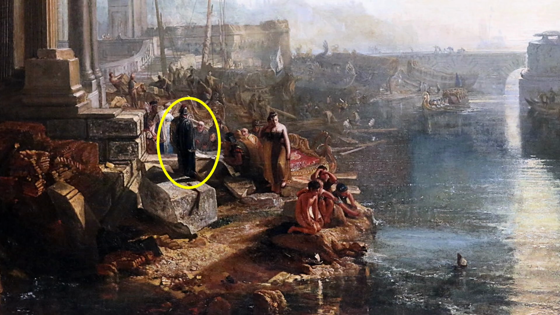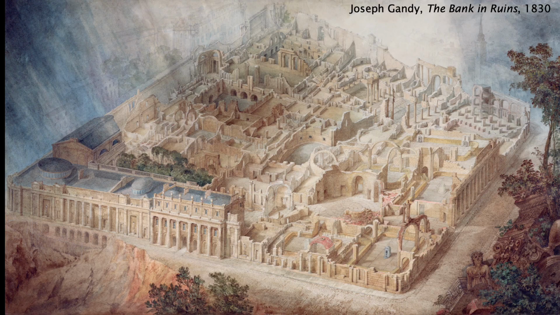Sometimes the play with time zones is even stranger than this. Joseph Gandy was an artist and an architect who worked with Sir John Soane on the design for the Bank of England. The design and building took a long time, and he made this drawing in 1830 before the building was complete. It imagines a distant future, centuries away, maybe 1,000 years or more, where the bank has been reduced to a ruin perched on the edge of a cliff, a bit like the Acropolis.